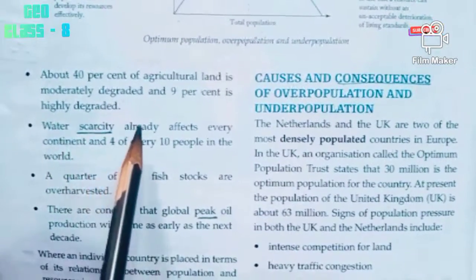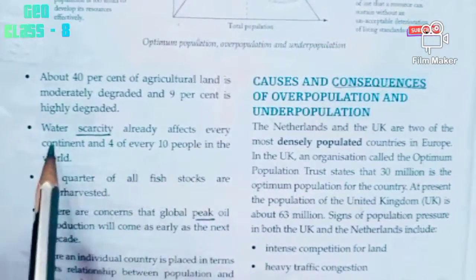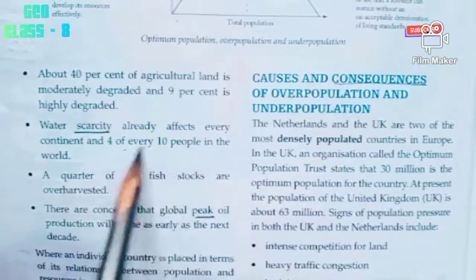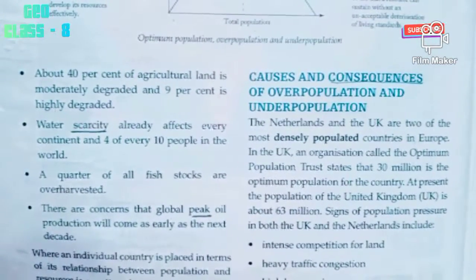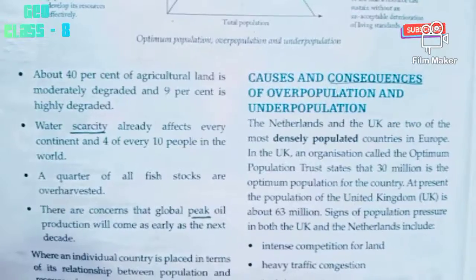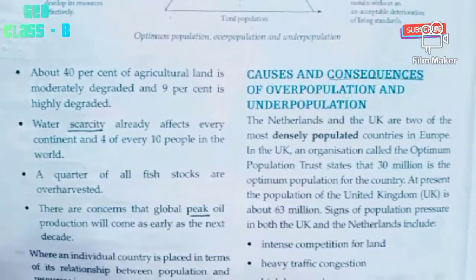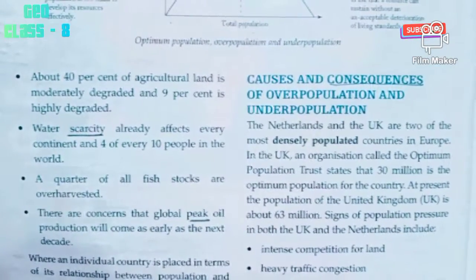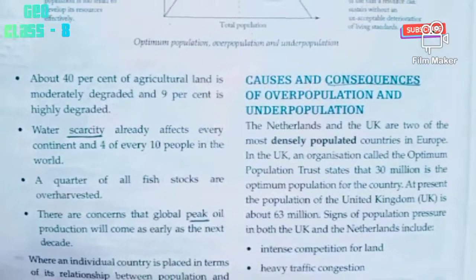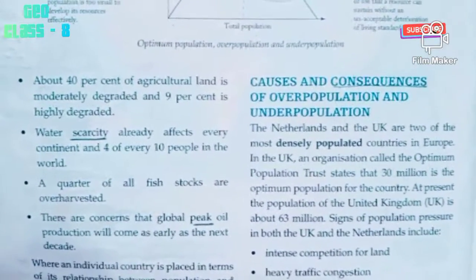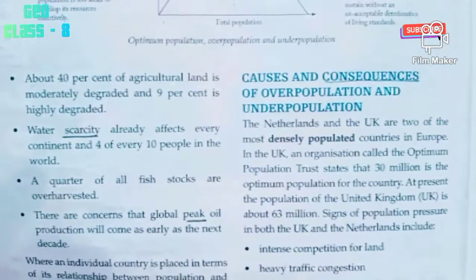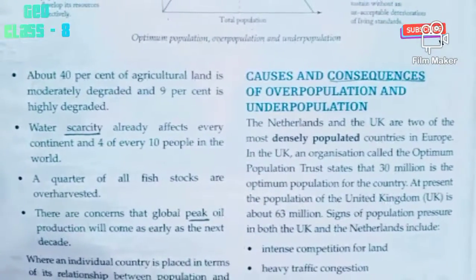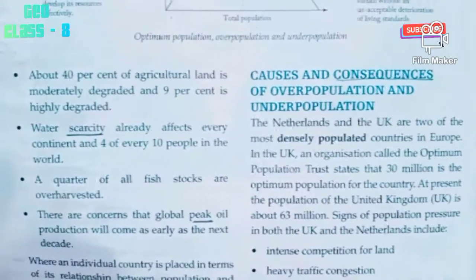Water scarcity already affects every continent and 4 of every 10 people in the world. Most of the people in the world are facing water scarcity because of polluted water, less water availability, and rain failures. And as the population increases, there is always great demand for water, but water resources are limited.